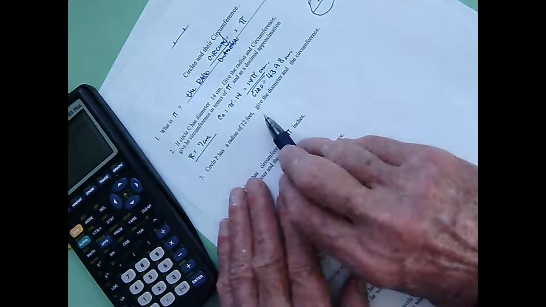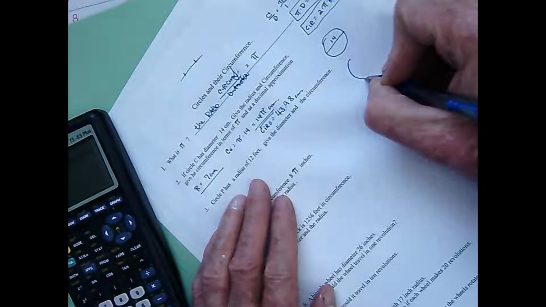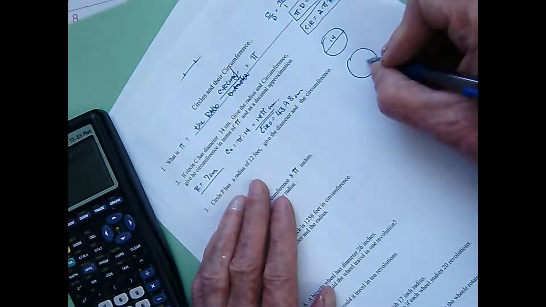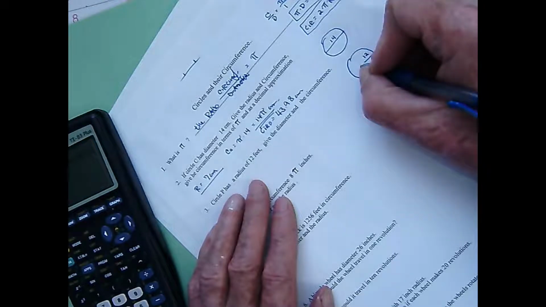Okay, now we've got this different circle P, with a radius of 12. Let me just make a little sketch about that, to clue myself. This one has a radius of 12. It's named circle P. A circle's named by its center, I know.